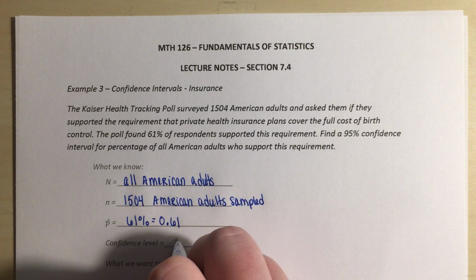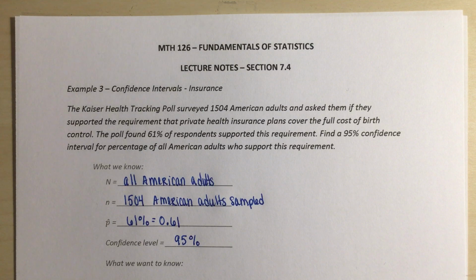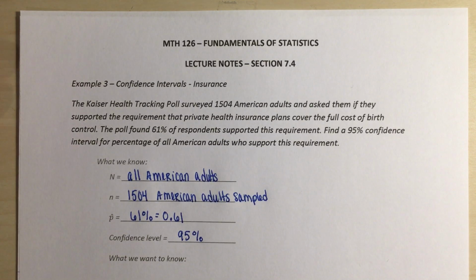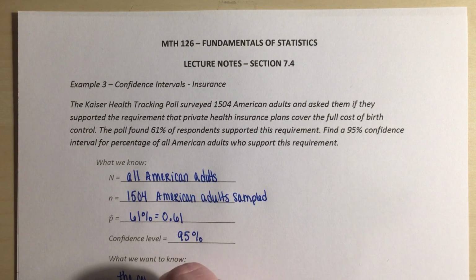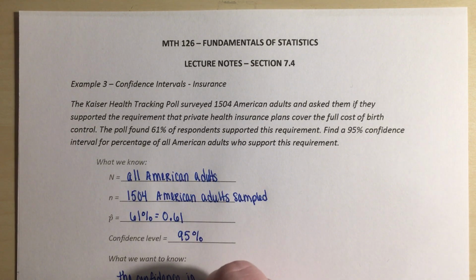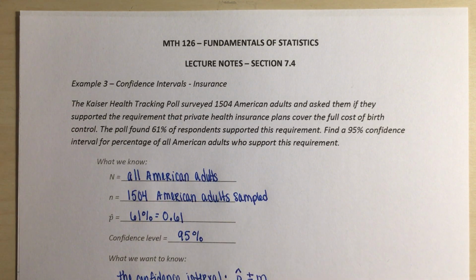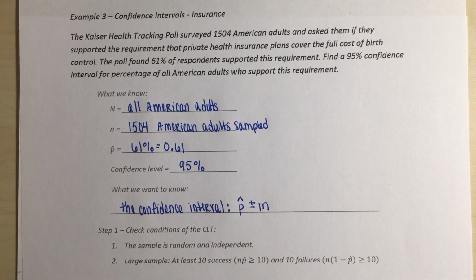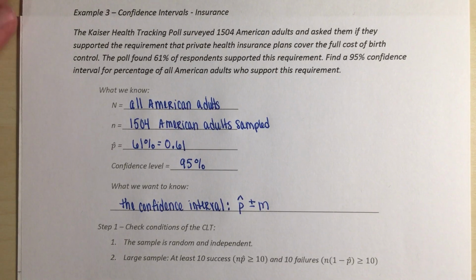Okay. We're told to find a 95% confidence interval, so our confidence level is 95%. And then what do we want to know? Well, we want to know the confidence interval. Just as we saw in our first couple of examples, our confidence interval is going to be p hat plus or minus m. The big difference here is that instead of being given m, that is going to be one of the things that we are going to be looking for.